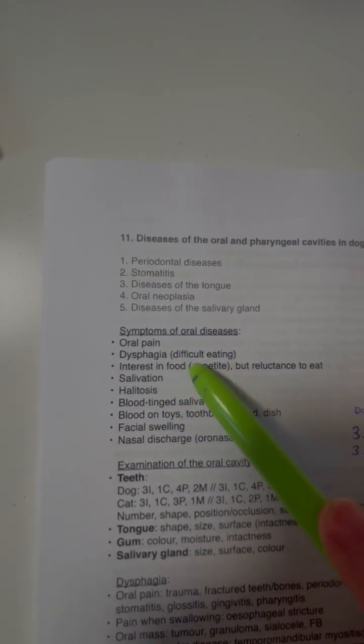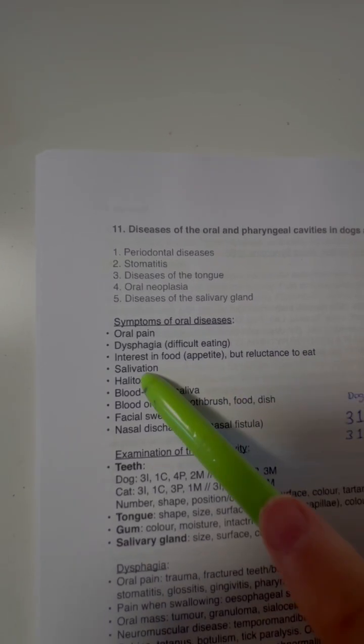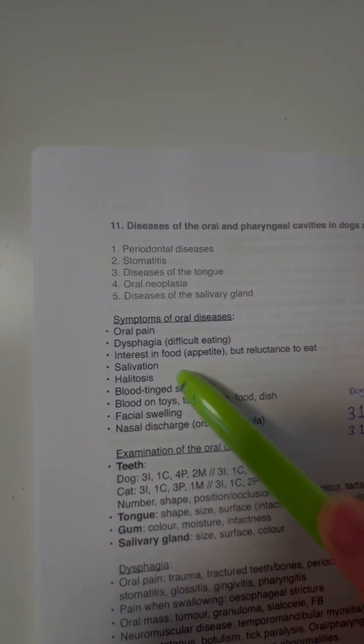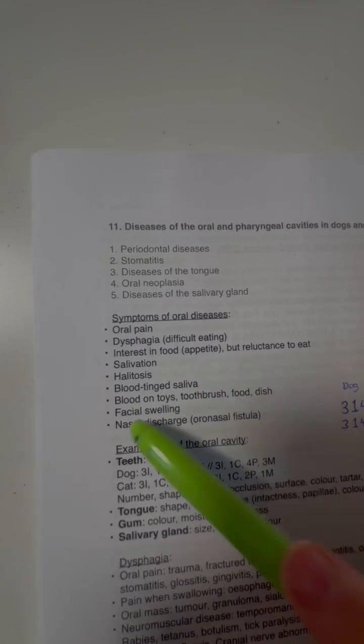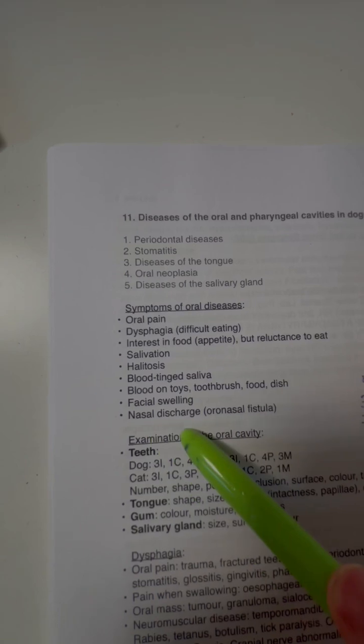So the symptoms of oral disease are oral pain, dysphagia, which is difficulty eating, loss of interest in food or appetite, so a reluctance to eat, salivation, halitosis, which is bad breath, blood-tinged saliva, and blood on toys or toothbrush or food dish, facial swelling, and nasal discharge.